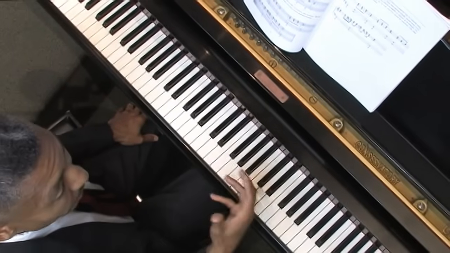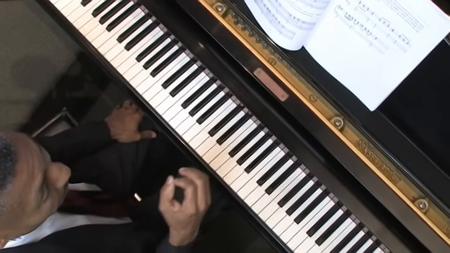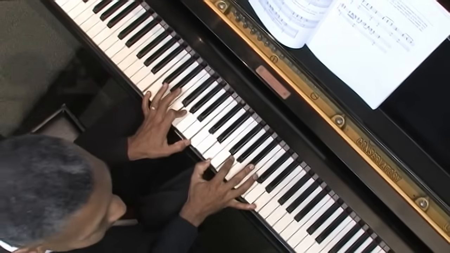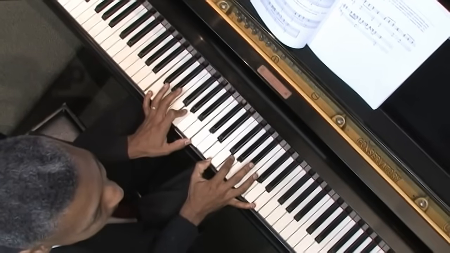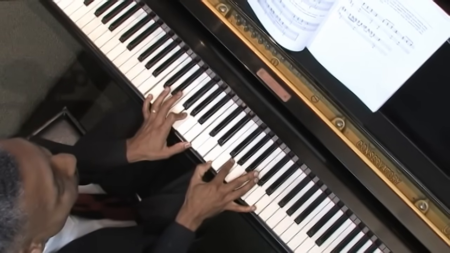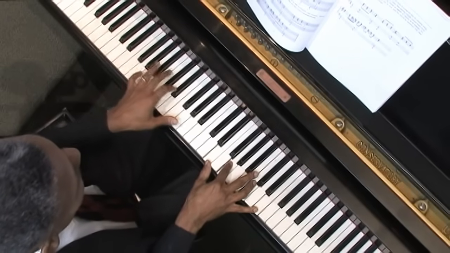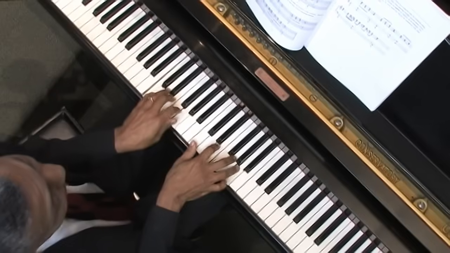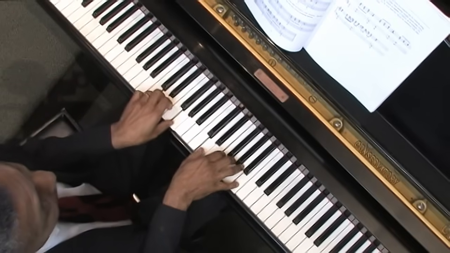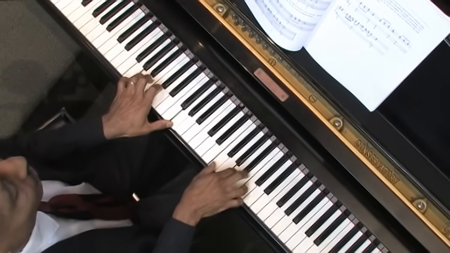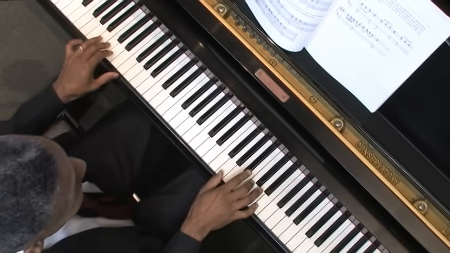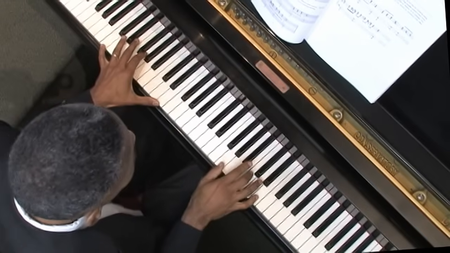Whenever you have a note that's held, like a dotted half note, whole note, or anything, you don't want to just sit there and hold it. You have to do something to keep that momentum going. So that's why we add our passing chords. 33C.